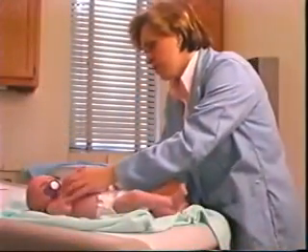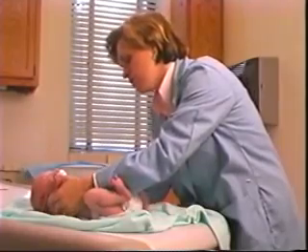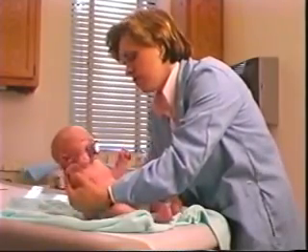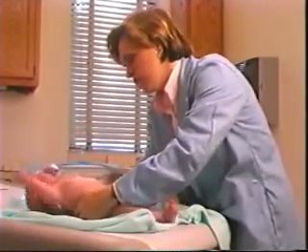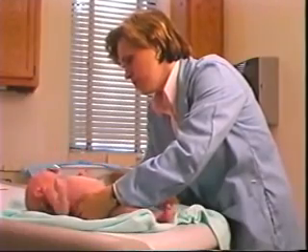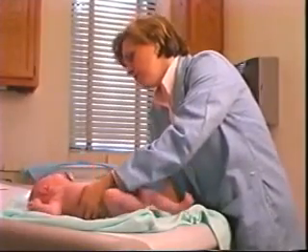Finally, elicit the Moro reflex by suddenly dropping the neonate's head back. He should extend and abduct his arms and open his hands, and then flex his arms and close his fists.